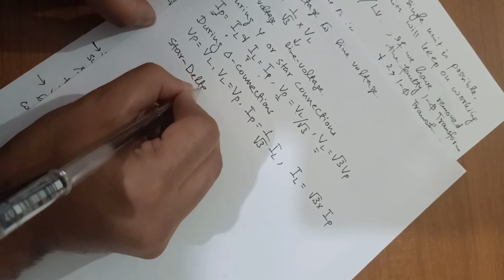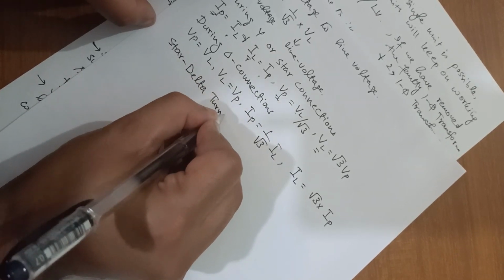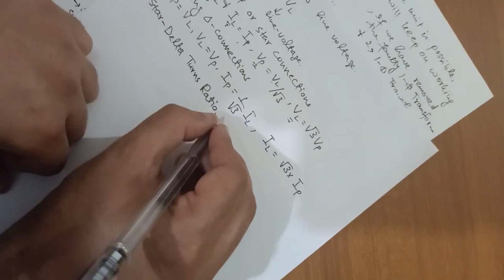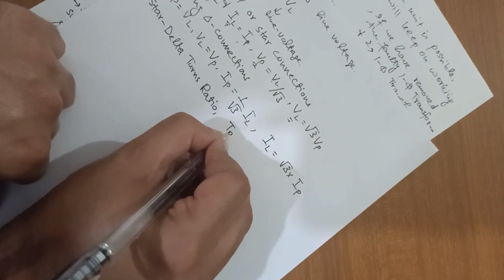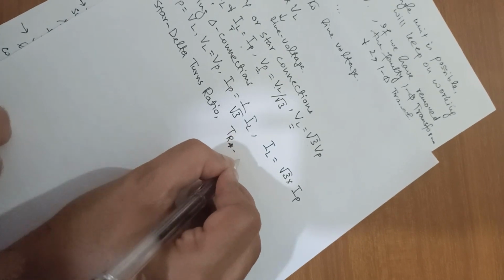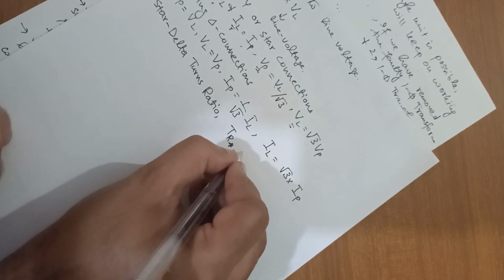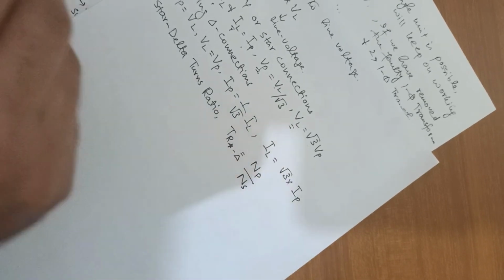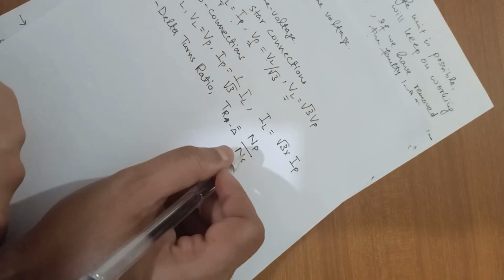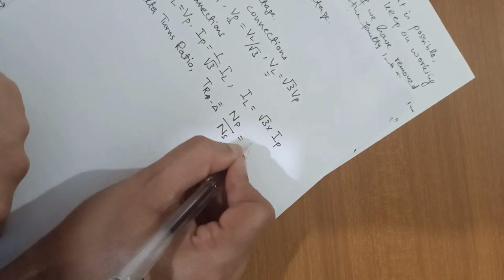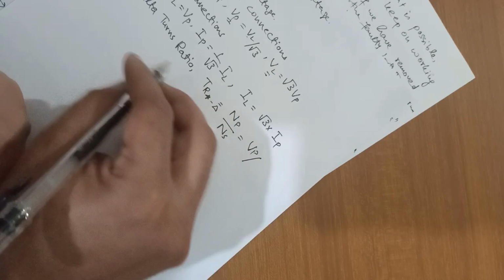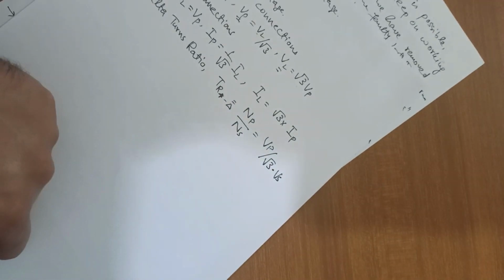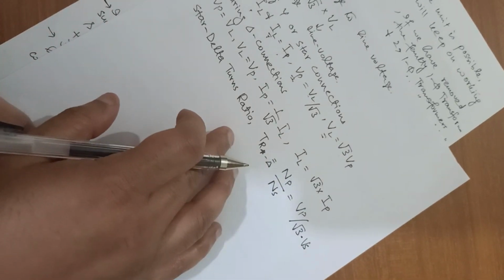The star to delta turns ratio, TR star to delta, will be equal to the ratio of turns on the primary side to the turns on the secondary side, or we can write it as Vp divided by root 3 into the voltage on the secondary side, right? We can write it just like this.